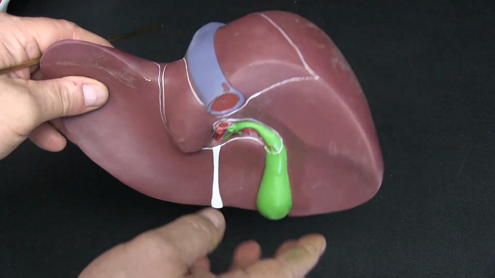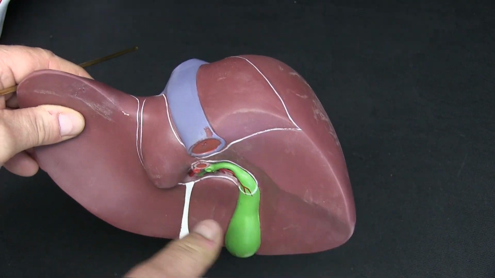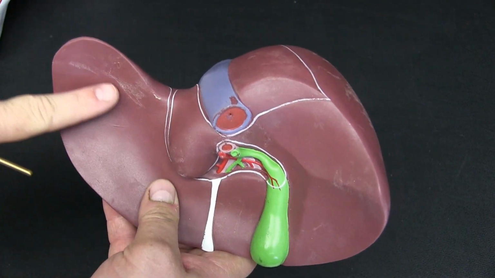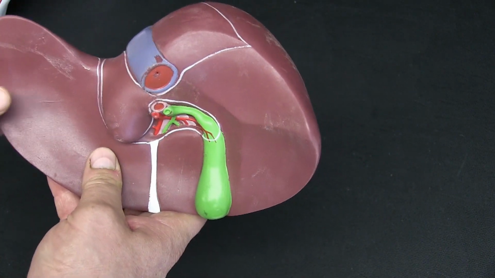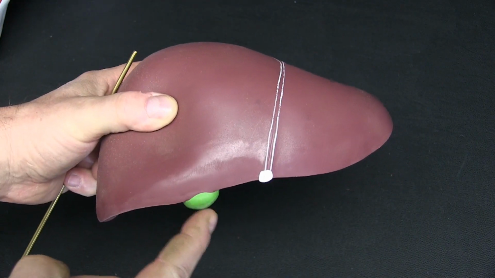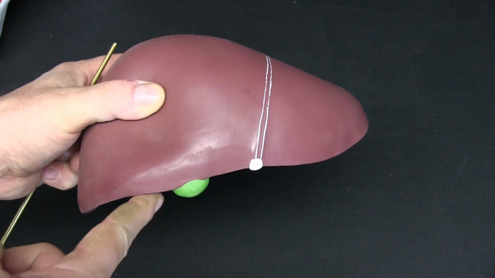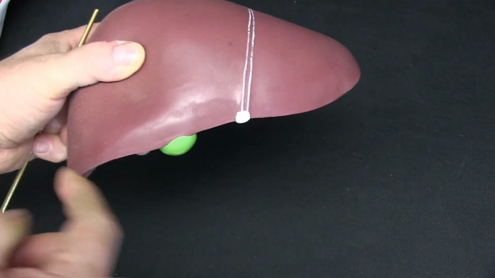Now, since this is on the right side, we have an impression of the right kidney sitting just here, whereas on the left side we have an impression of the stomach present here. Now, we talked about the gallbladder, and typically it doesn't really show up much. It's just kind of peeking out underneath the inferior border of the liver in the upper right quadrant.